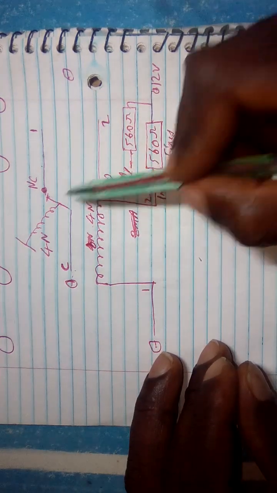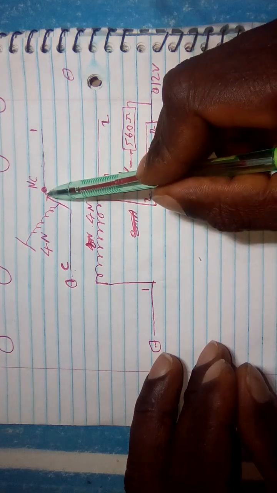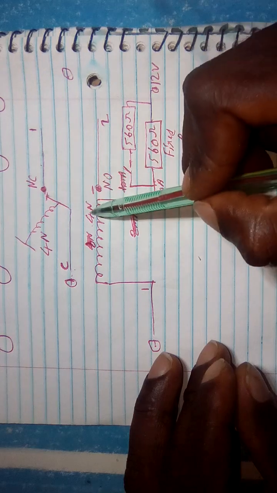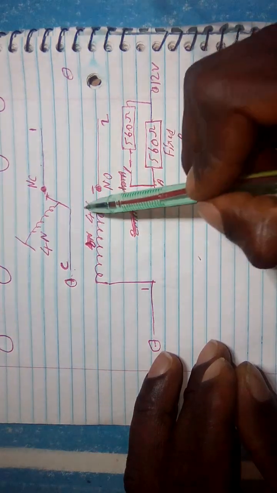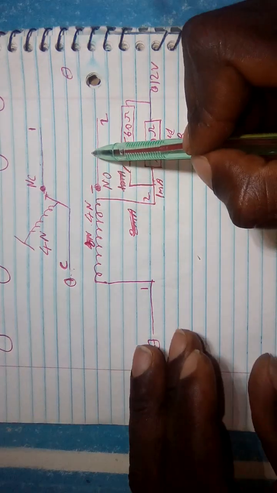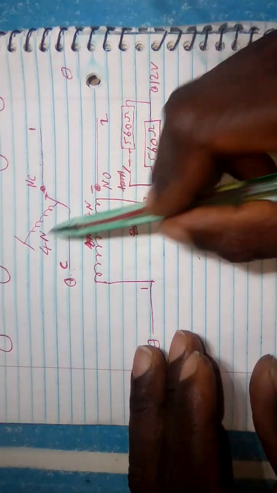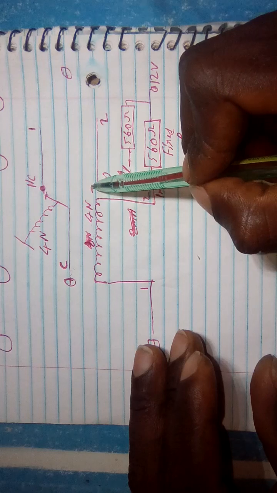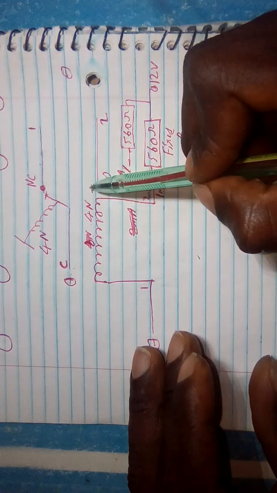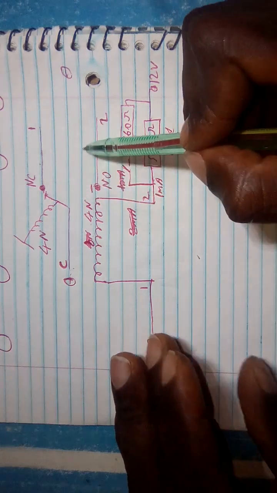So the pin here is not going to move from this point to this point, because their forces are equal. And when that happens, we have actually latched the relay, because we have made the two forces equal, and the pin does not move from this point to this point. It remains here. So we have latched the relay.